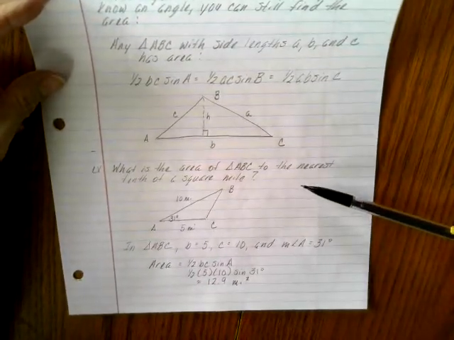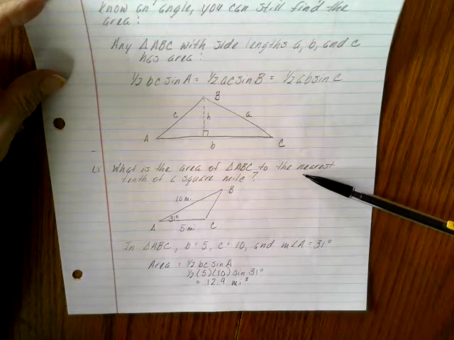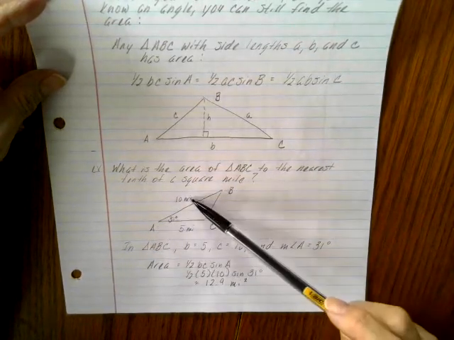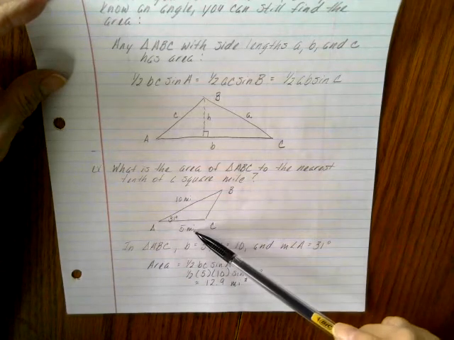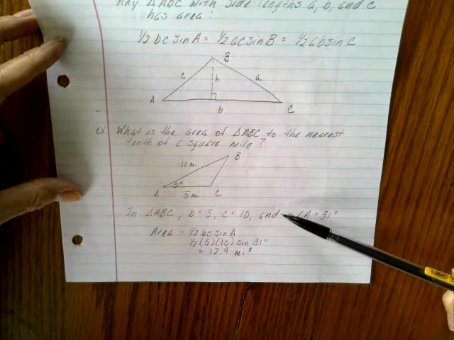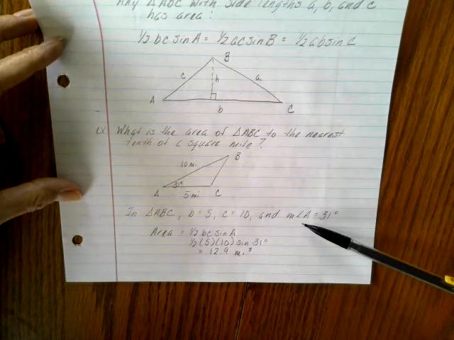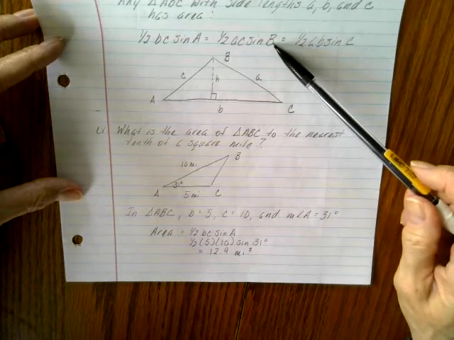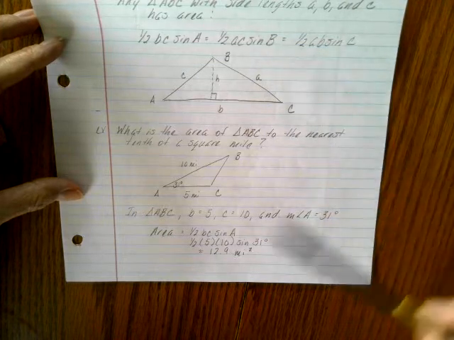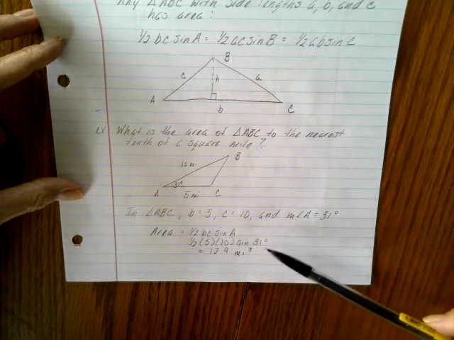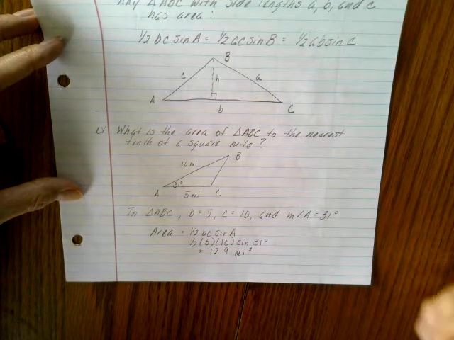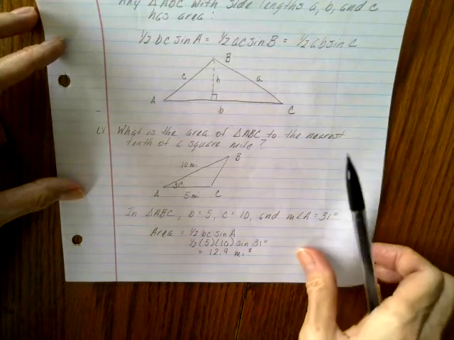So let's look. What is the area of triangle ABC to the nearest tenth of a square mile, if I know that angle A is 31 degrees, the distance from A to B is 10 miles, and the distance from A to C is 5 miles? So in this triangle, I know that b is 5, c is 10, and the measure of angle A is 31. I'm just going to put this into one of my equations. I'm going to use this one: 1/2 times 5 times 10 times sine of 31 degrees. And I'm going to get my answer, which is 12.9. So that one's pretty much cookbook math. You just plug your things into the recipe and boom, you get your answer.